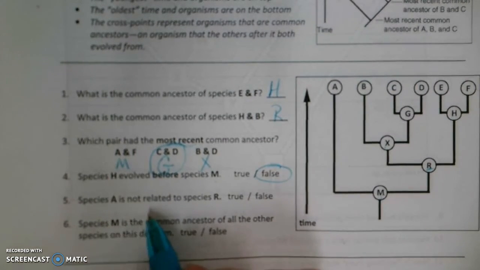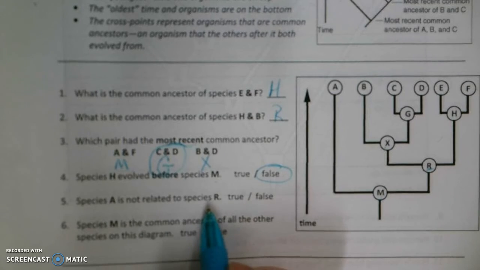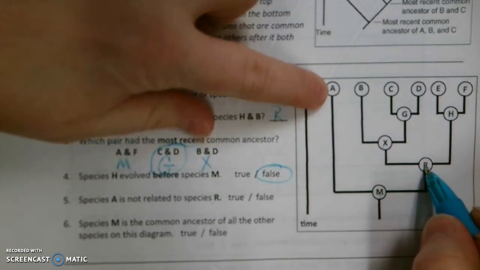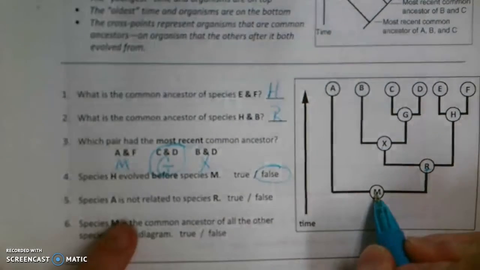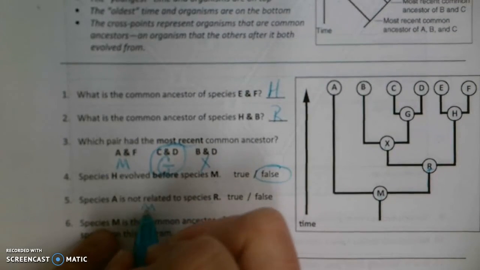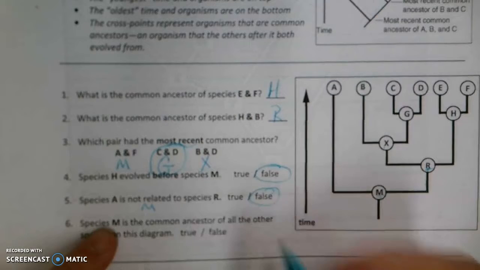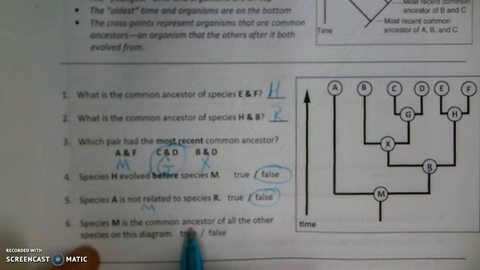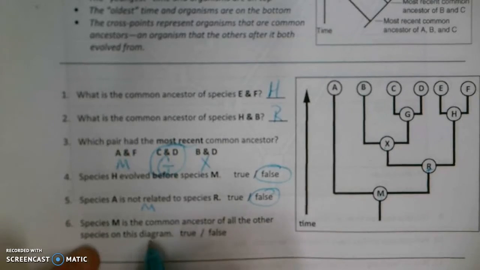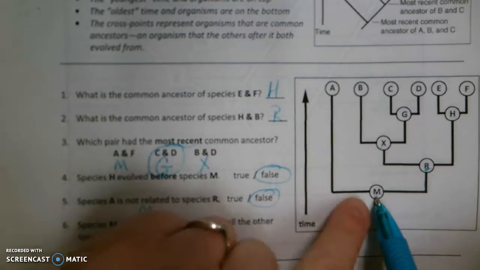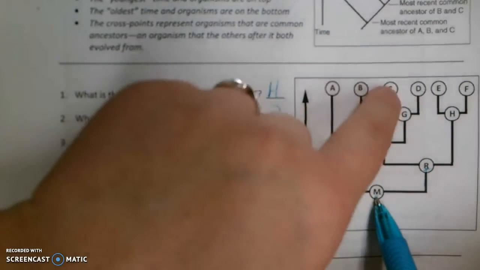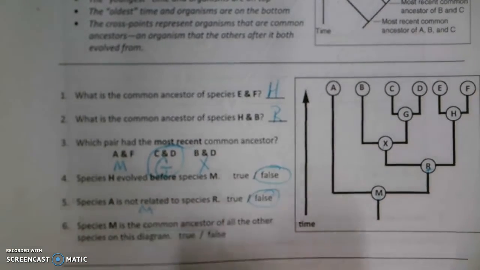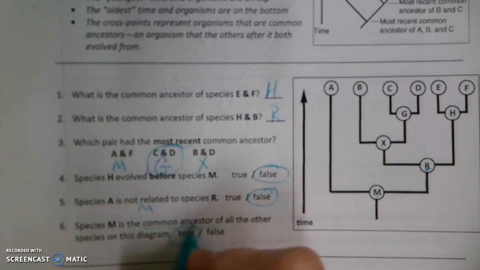Species A is not related to species R. So I have A up here, R over here. Do they share a common ancestor? They do. They share a common ancestor. So that means that they are related. So this is also false. Species M is the common ancestor of all the other species on this diagram. If I see M, I can trace that to every other organism on this chart. So that means that M would be the common ancestor of all the species on the diagram. So that one would be true.